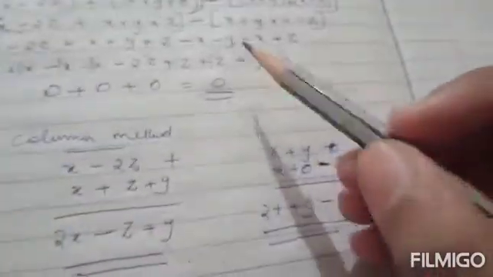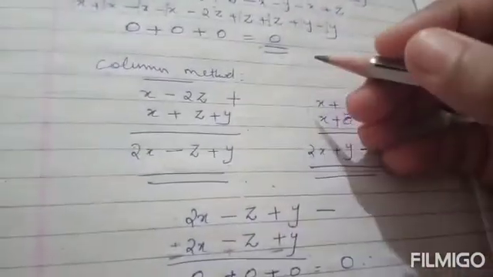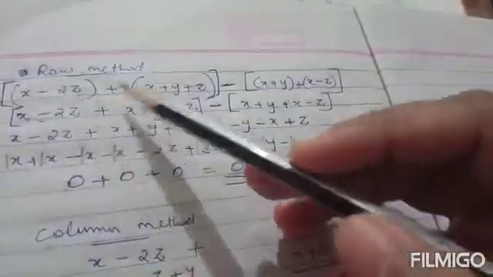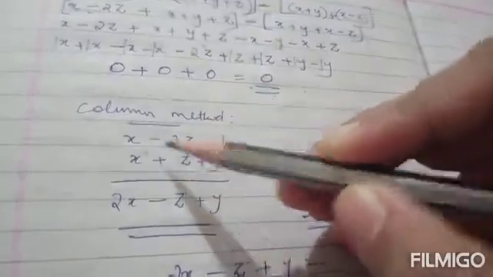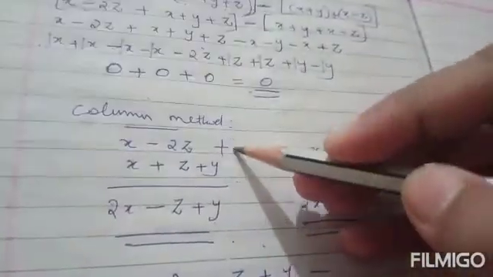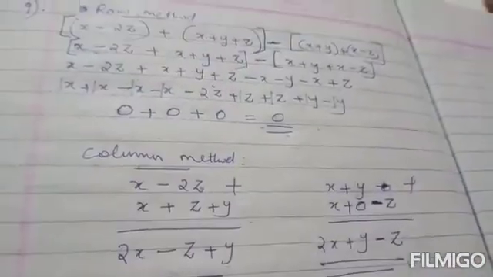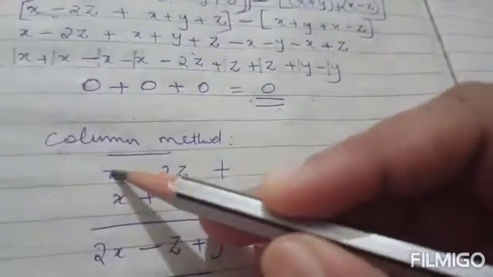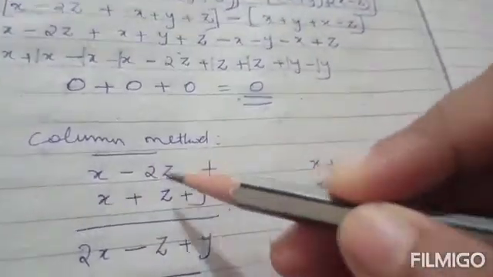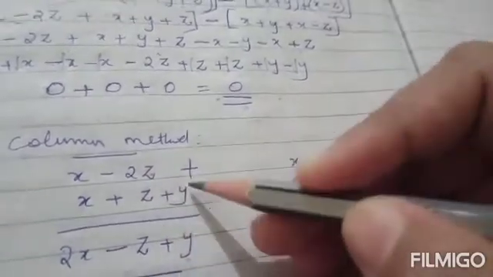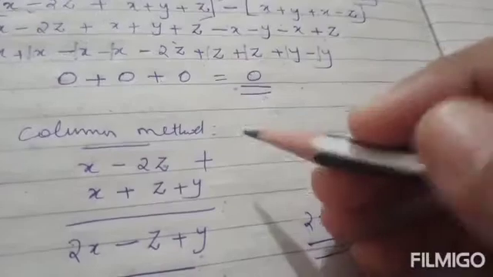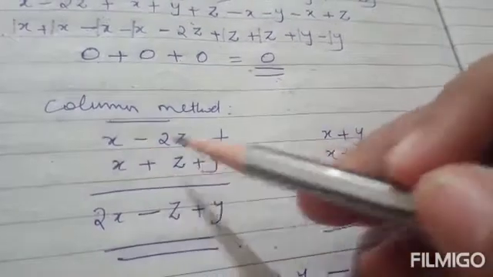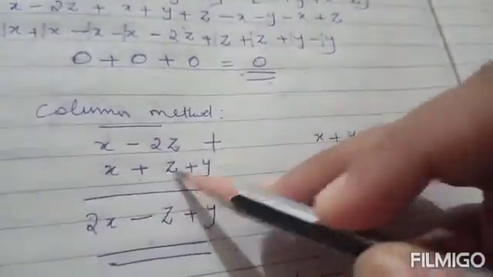You can solve this question using the column method also. In that, first you have to find the sum of x minus 2z and x plus y plus z. So that is x minus 2z plus x plus y plus z. While arranging in columns, like terms come under the same column. So x under x, z under z. Now there is no y term in the first row, so you can write y at one end.